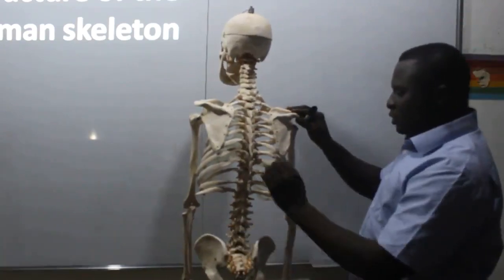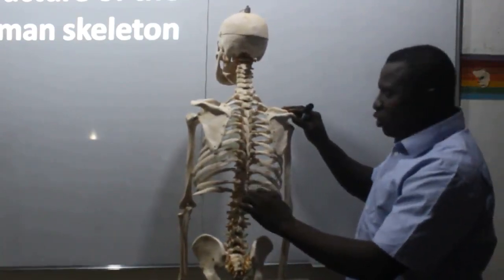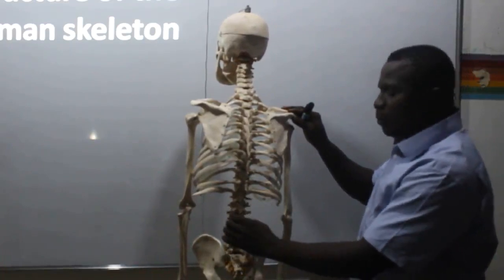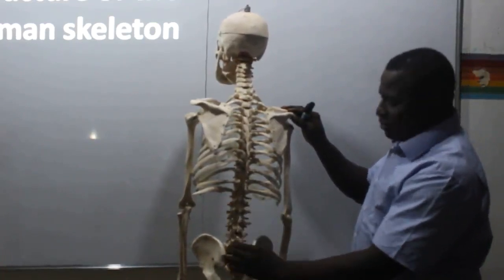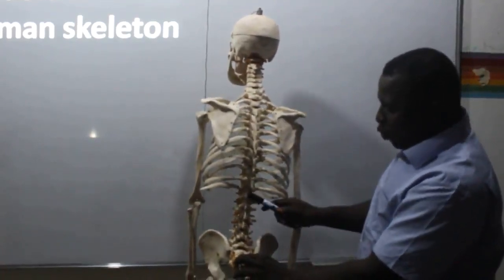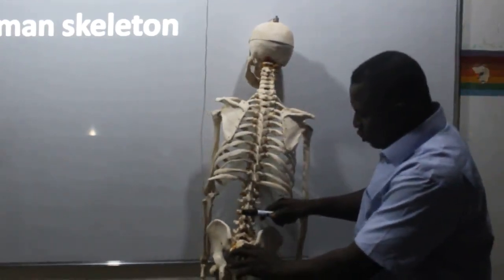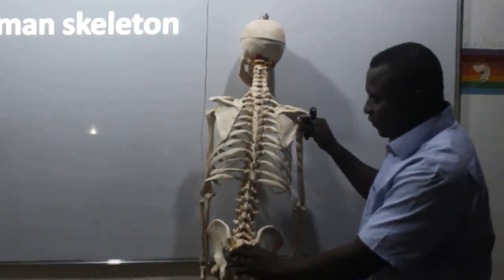Then we have the bones below the thoracic, which is the waist bone. It is called the lumbar. They are 5 in number. 1, 2, 3, 4, 5.